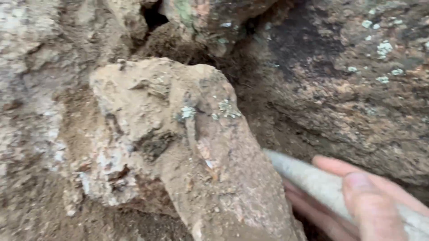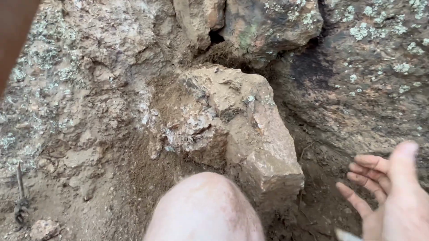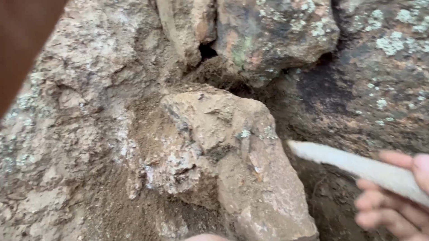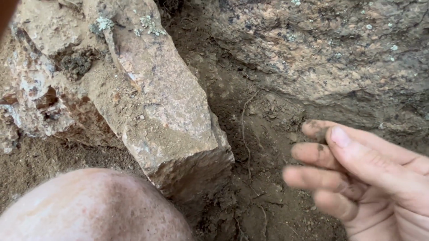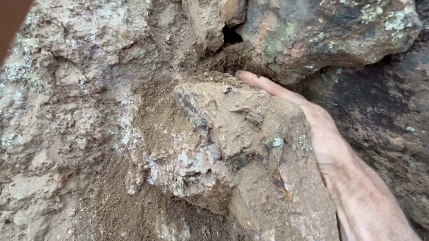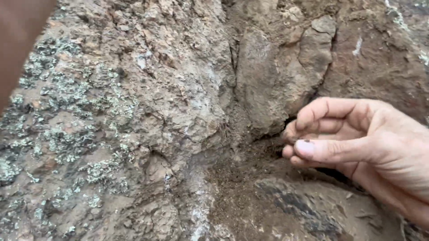Wooden tools. Oh, bone. I would love to get this out of the way, but I'm afraid to crush anything that might be in there. Tons of really sheared blades of quartz.